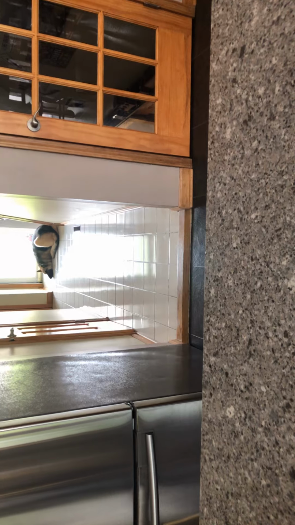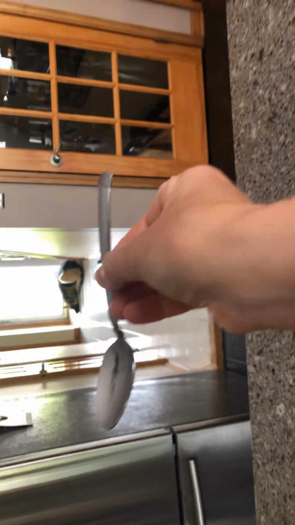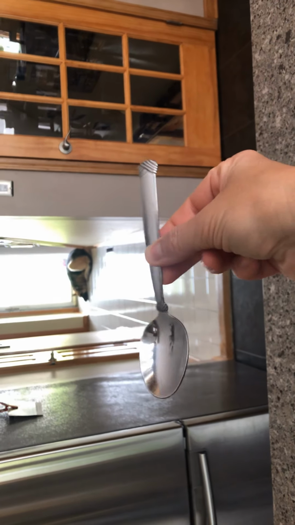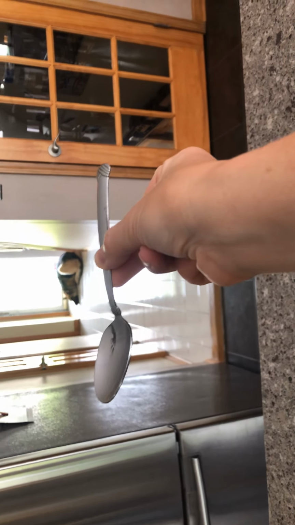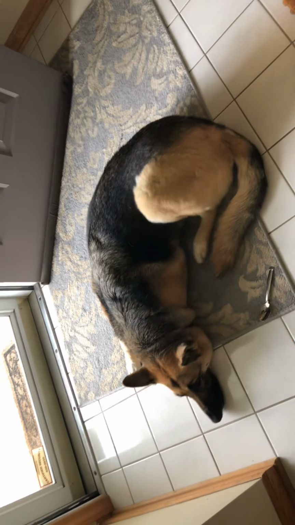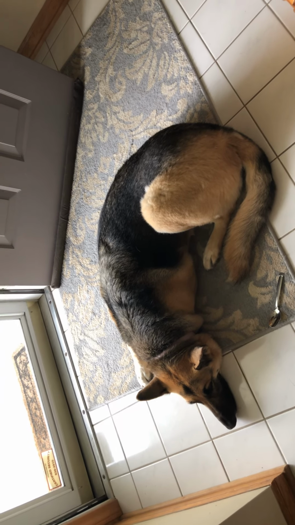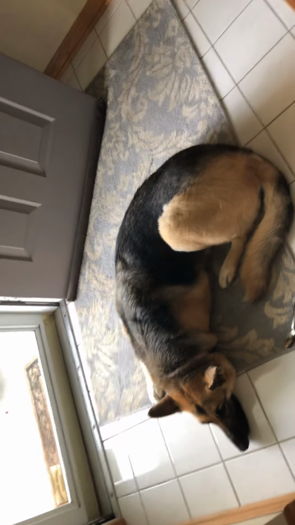So remember, when you look closely, it might appear from far away that things like this spoon are longer than my dog. But as you get closer, here is the spoon. And here is my dog. So make sure they're lined up and always use something else to compare it to.